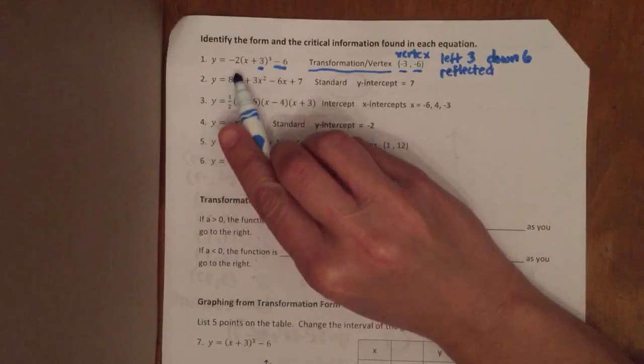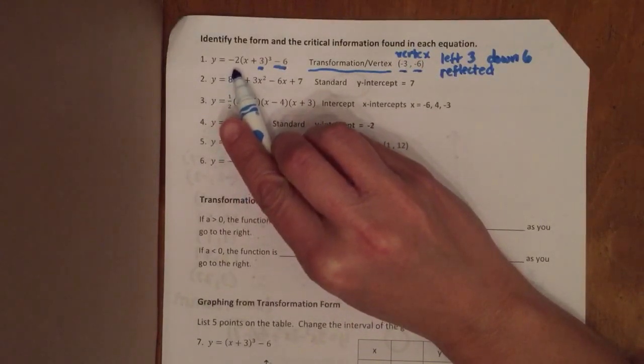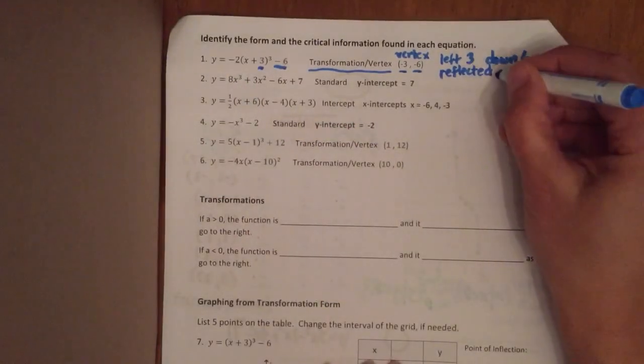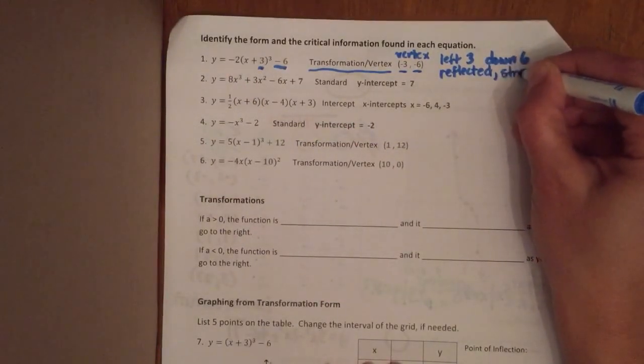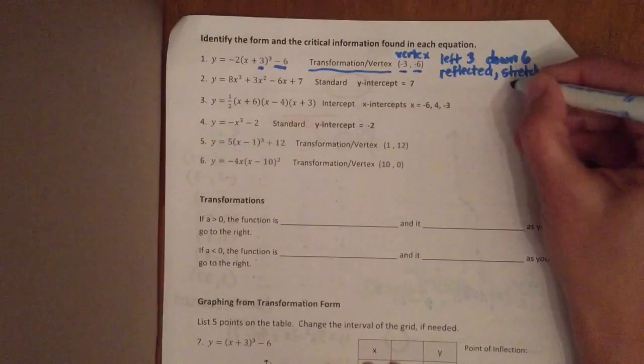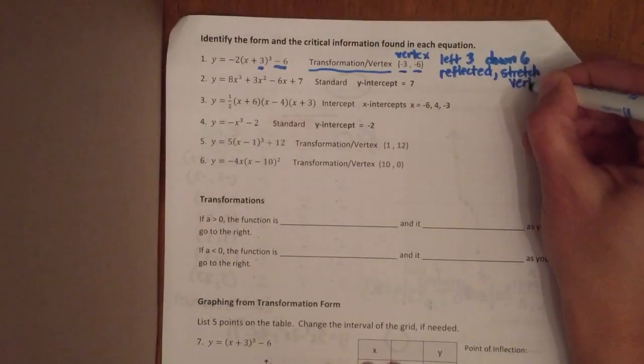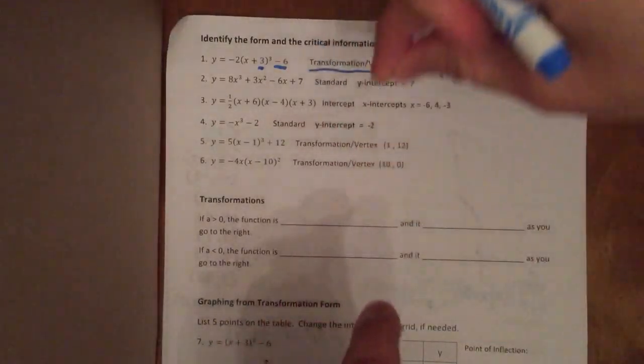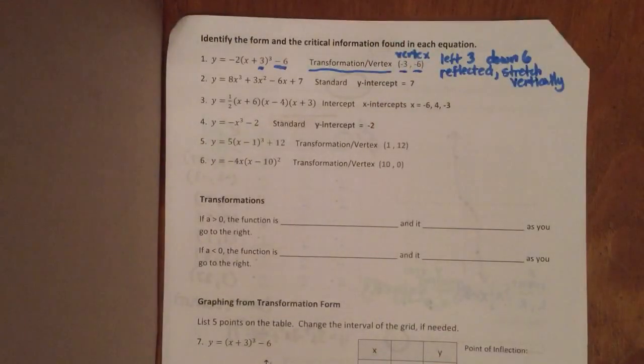Now, if my a value is greater than 0, when my a value is greater than 0, that means that my function is going to be stretched, and it's going to be stretched vertically. You're going to take it and stretch it vertically. It's going to get longer and thinner vertically. That's a stretch. So now let's look at number 2.